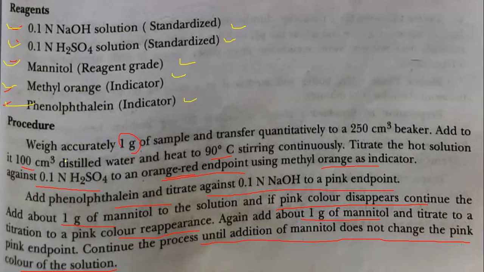So what is the procedure? Take 1 gram of sample, transfer it to a 250 ml beaker, then add 100 ml of distilled water and heat that to 90 degrees Celsius continuously. Titrate that hot solution against 0.1 normal H2SO4 solution in the presence of methyl orange indicator. The end point will be orange to red. Okay, so this is your end point.